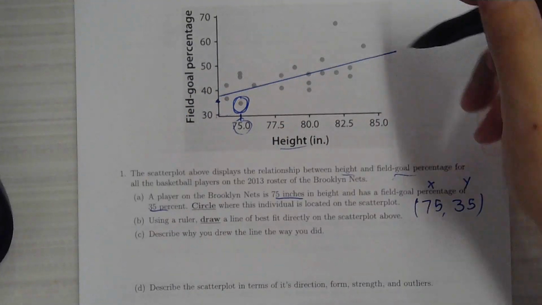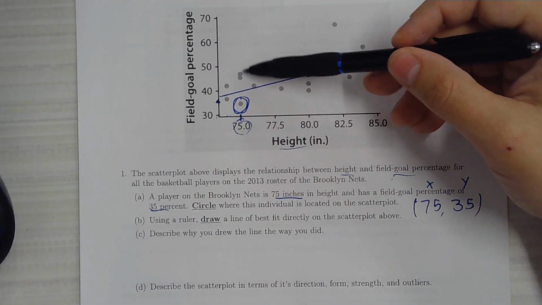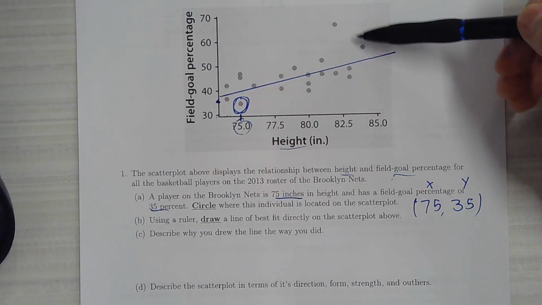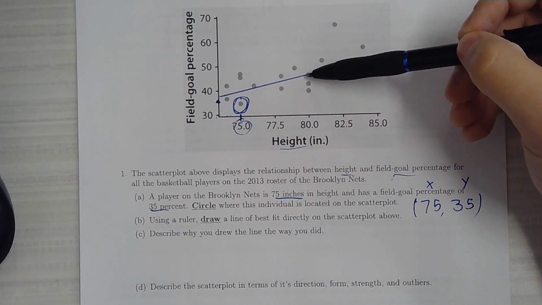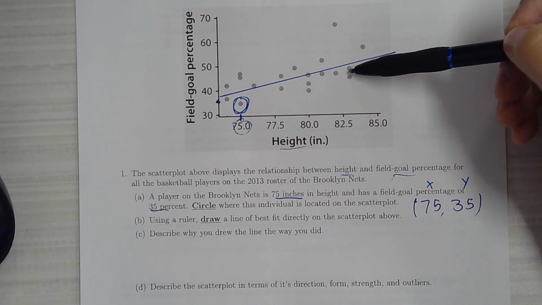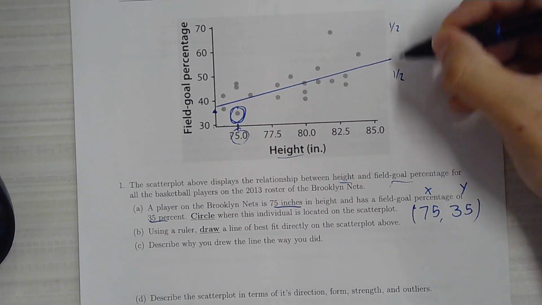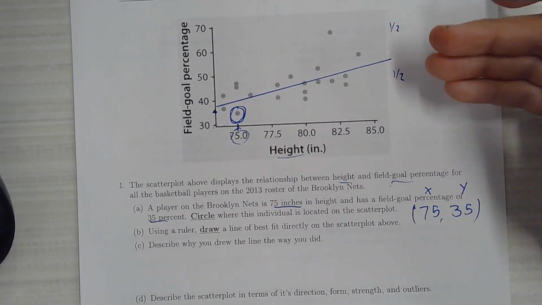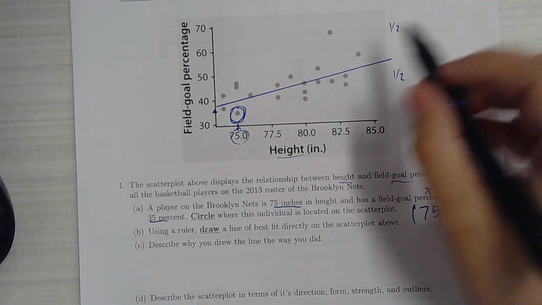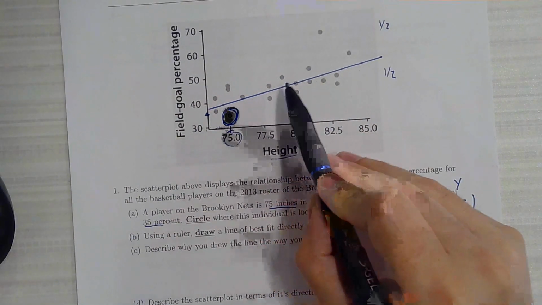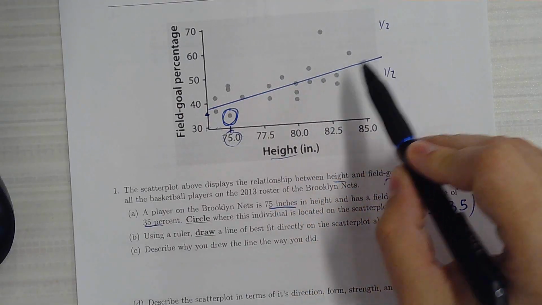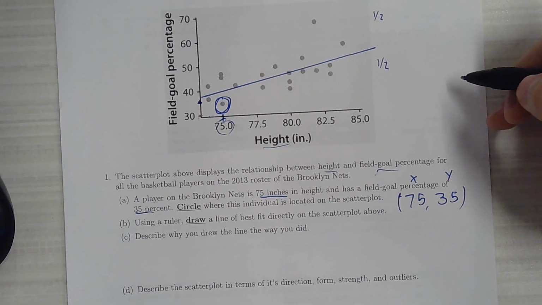All right. See how we got 1, 2, 3, 4, 5, 6, 7, 8, 9. 1, 2, 3, 4, 5, 6, 7, 8, 9, 10. So we got about half up here and half down here. So that's a really good line. And we see that it's sort of in the middle of all these points. That's a very good line.